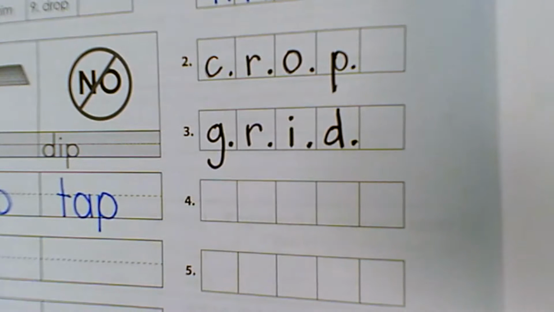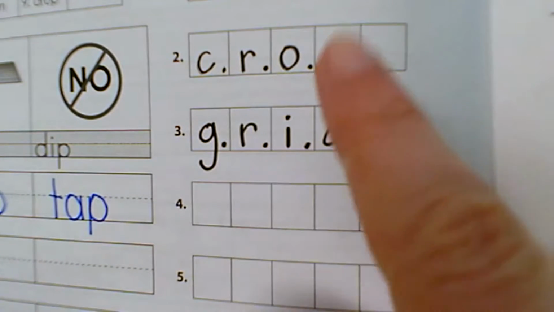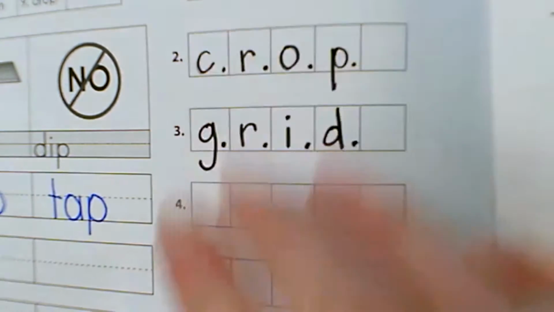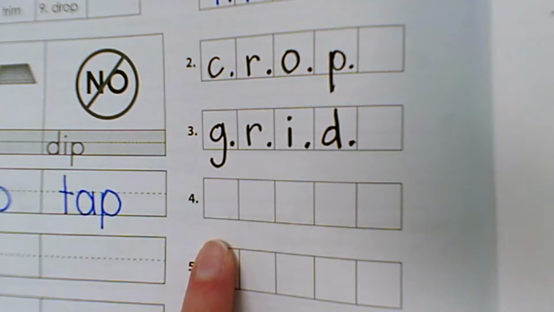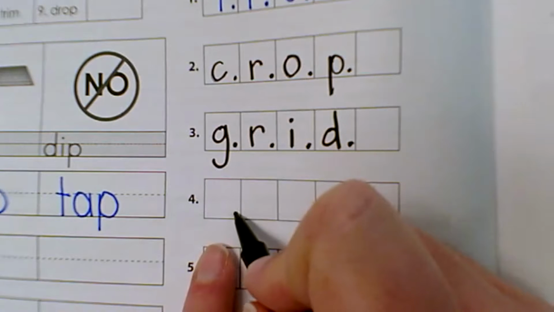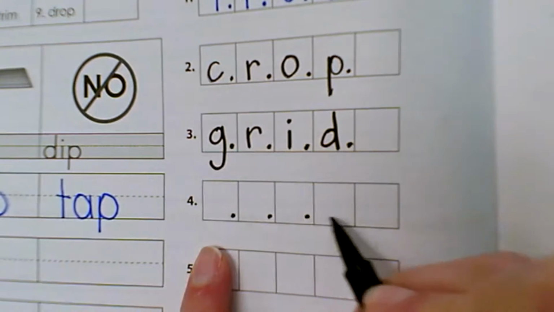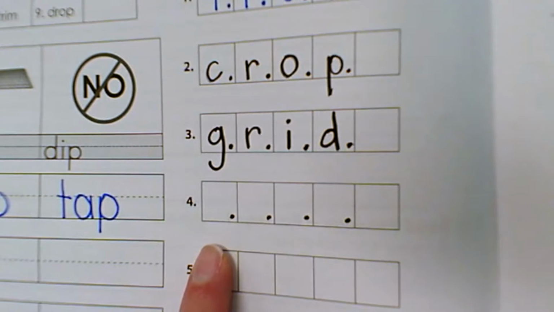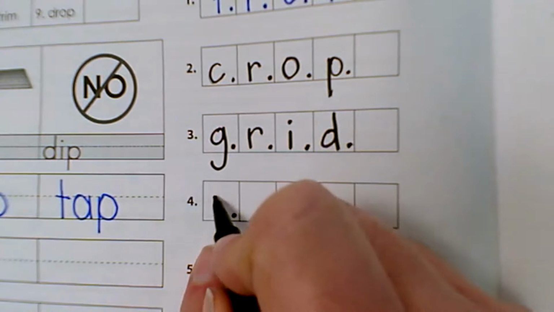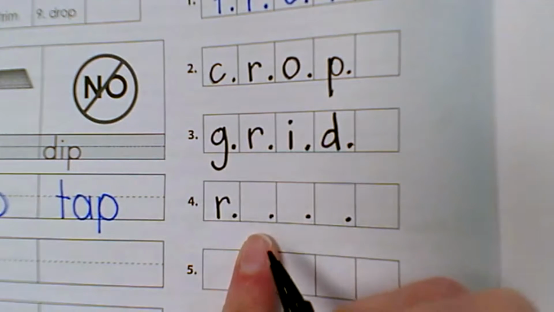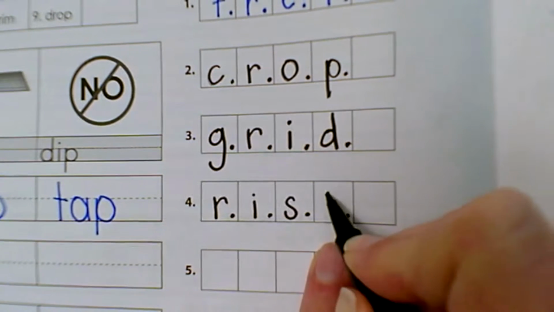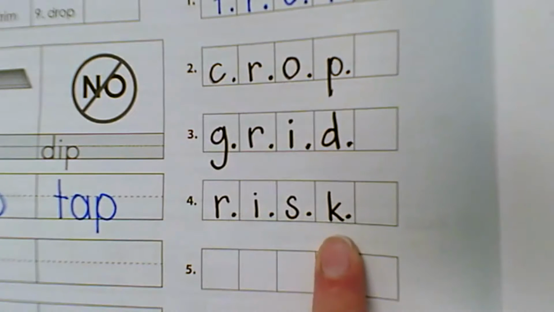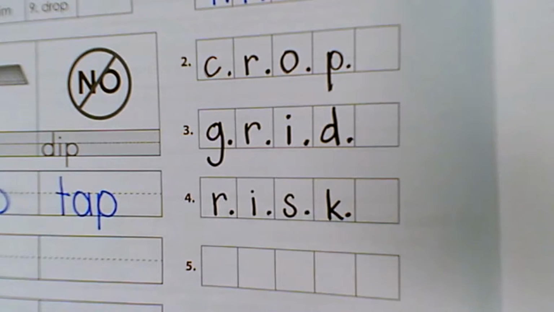Excellent. Number 4, risk. Risk. Finger stretch it. R, I, S, K. Risk. There are 4 sounds, so let's dot 4 boxes. Every time we dot a box, say the sound. R, I, S, K. What sound spells R? I. S, K. Risk. Now, number 5.